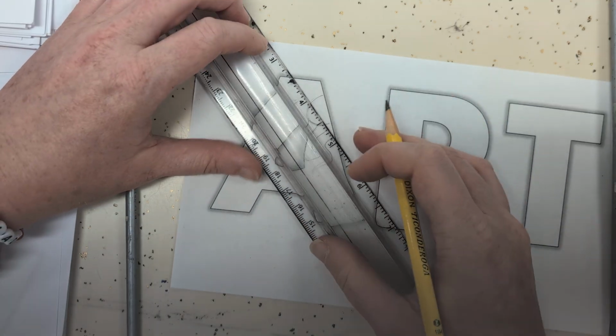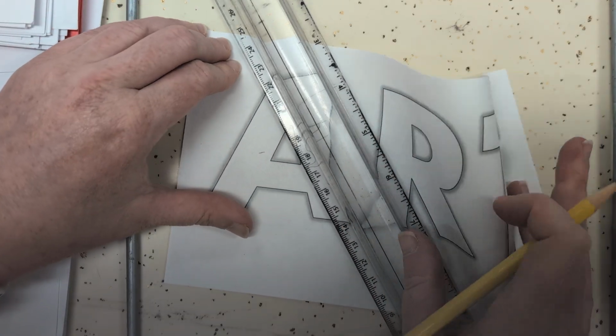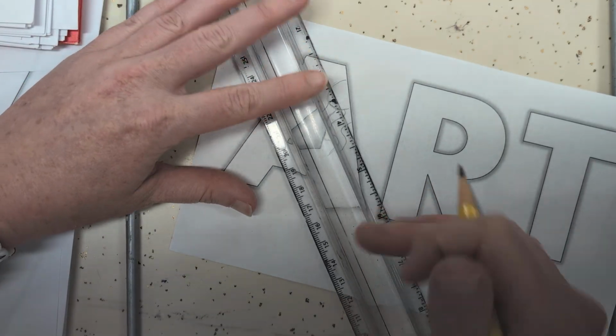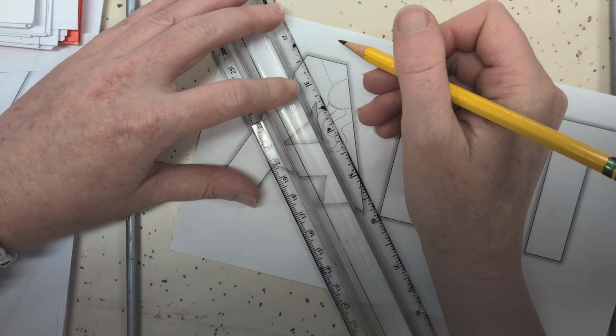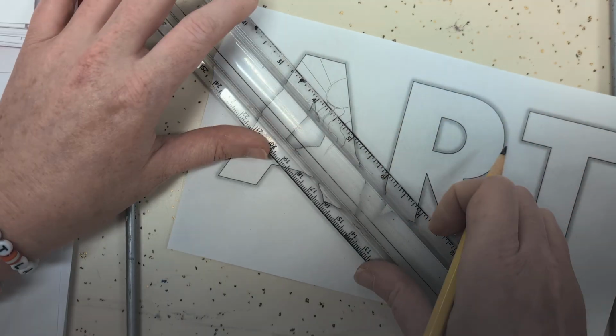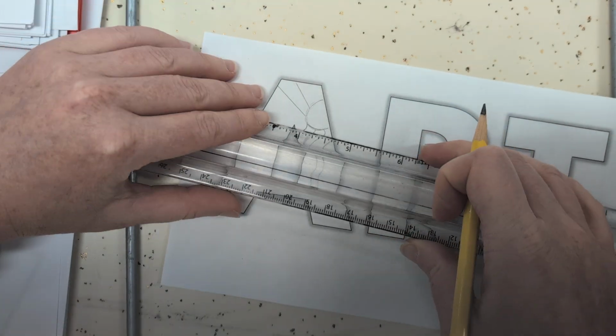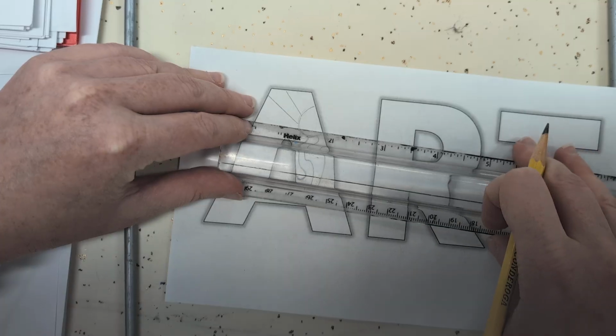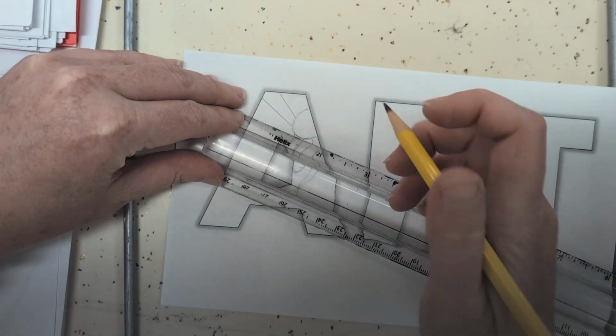I want to divide this so I have a grand whopping total of 12, right? So I'm gonna use some straight lines. I'm also gonna use a combination of the ruler and then also the shape tracer.